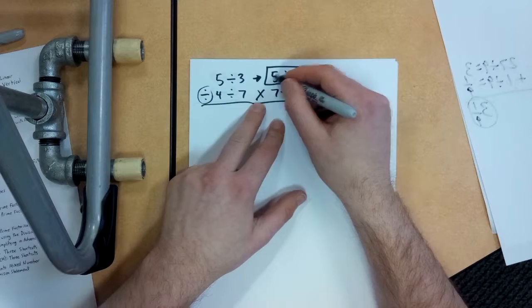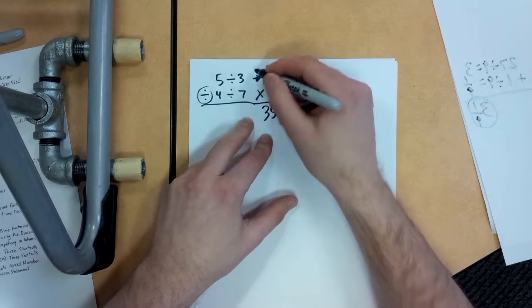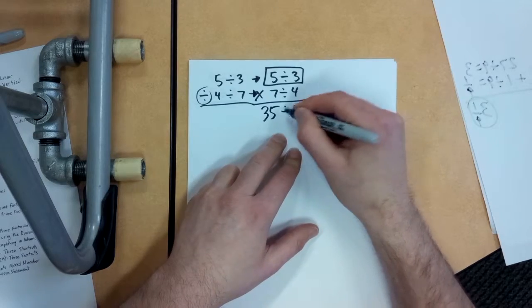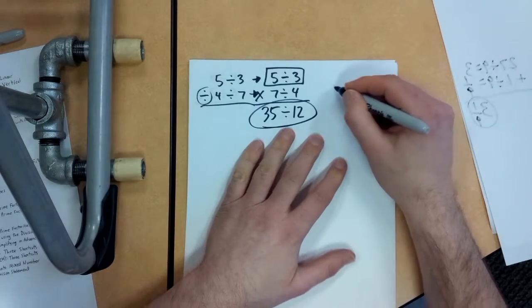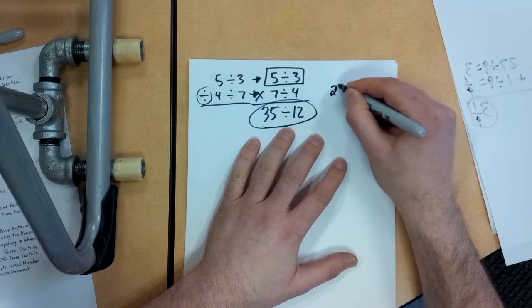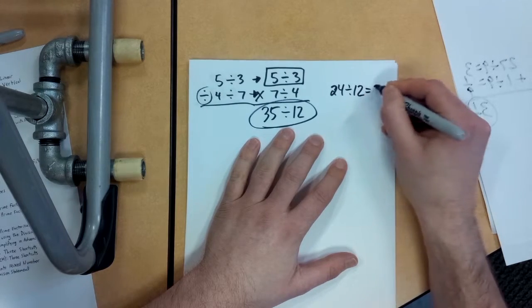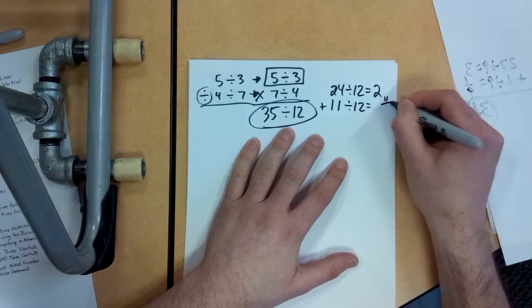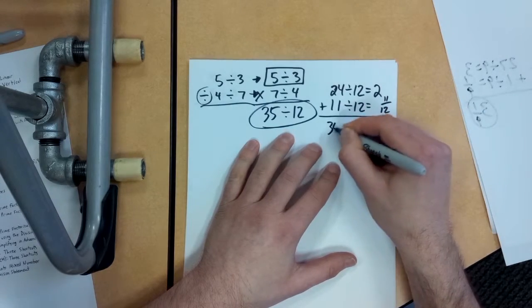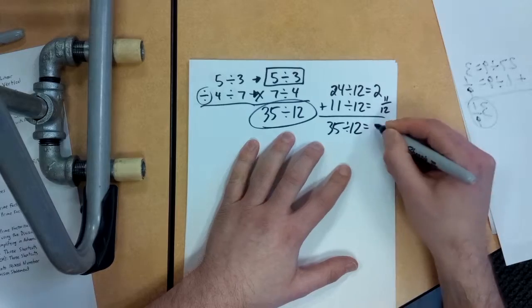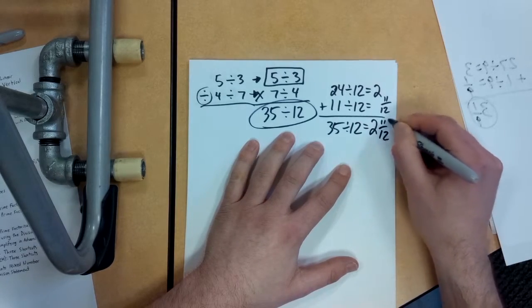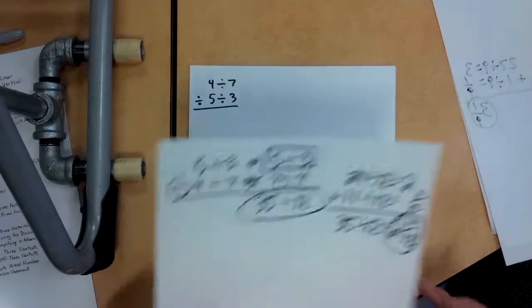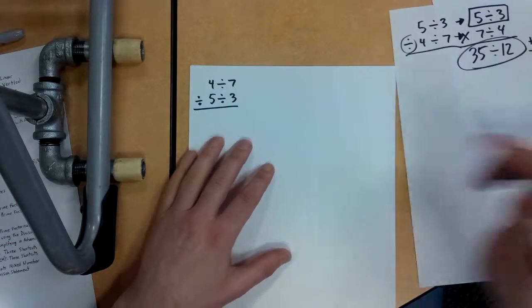And what's it going to be? 5 times 7 is 35. And 3 times 4 is 12. So that's my answer there. Of course, that's going to be 24 divided by 12 equals 2 plus 11 divided by 12, which is 11 divided by 12. Therefore, 35 divided by 12 equals 2 and 11 divided by 12. Okay, that's nice. I didn't even need to use the rest of the paper. Oh, what a waste.